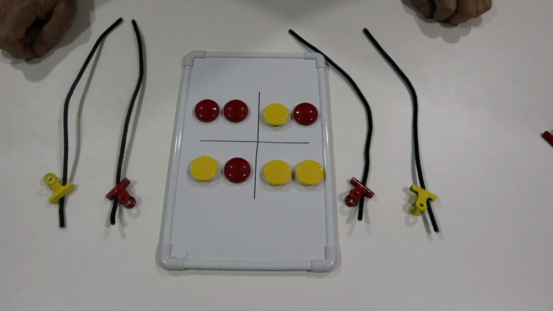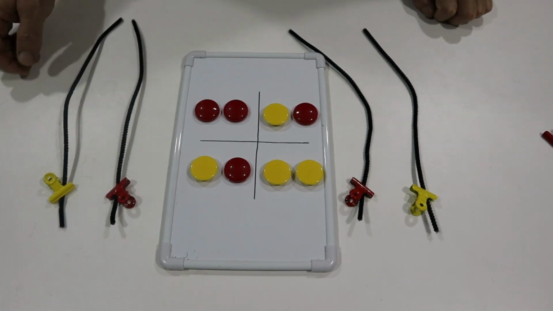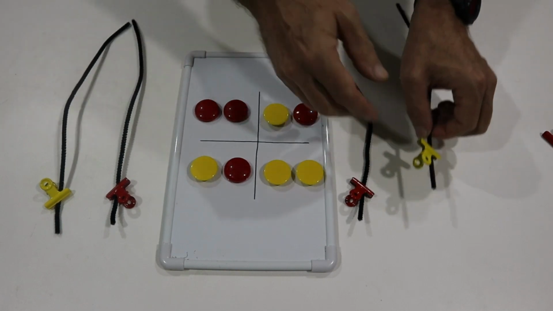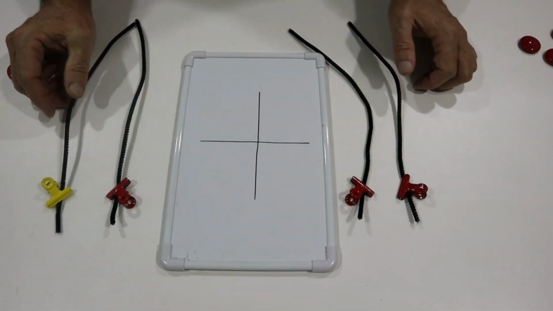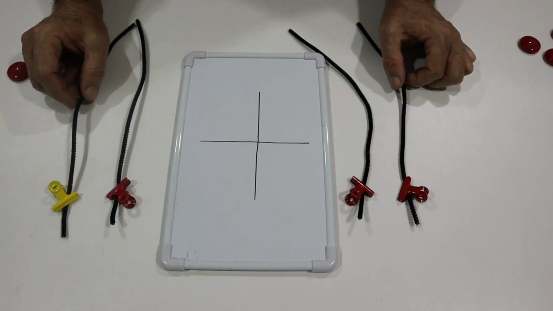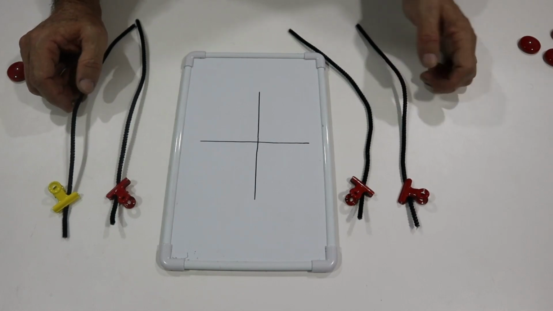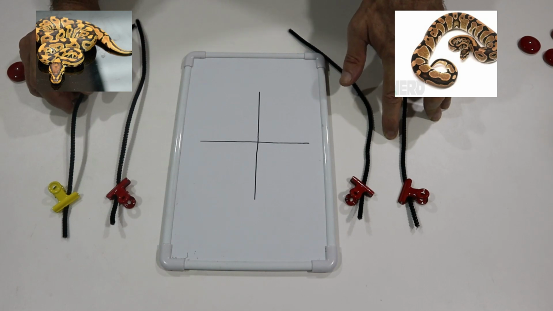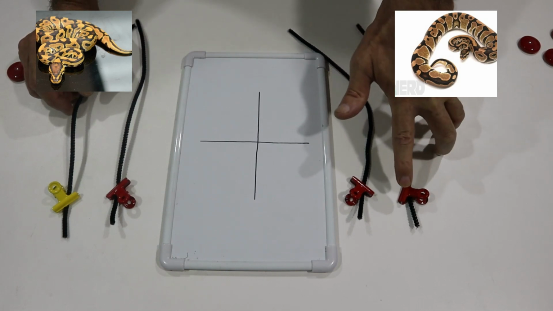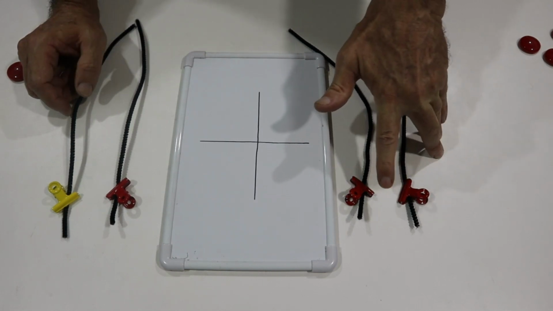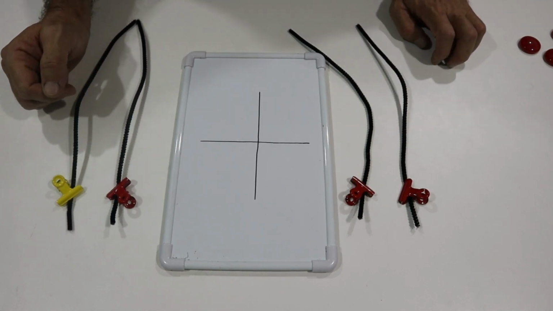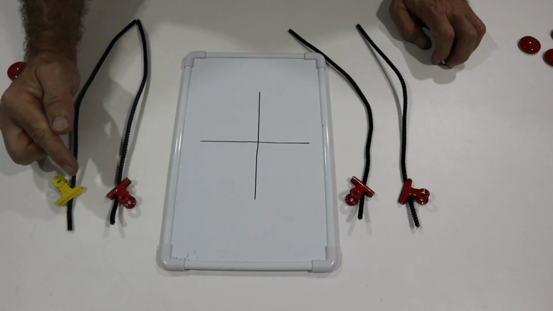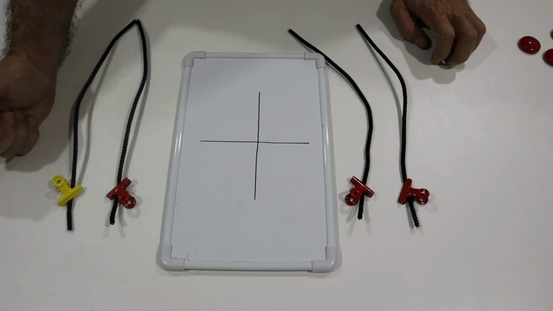Let's change the pairing again. We're going to take a Krypton and breed it to a Cryptic. Now what's the outcome when we take a Krypton and a Cryptic? So the female is Cryptic, so each one of her offspring will receive 1 copy of the Cryptic gene. The male is a Krypton, so his babies are either going to get 1 copy of clown or 1 copy of Cryptic. So let's do it.